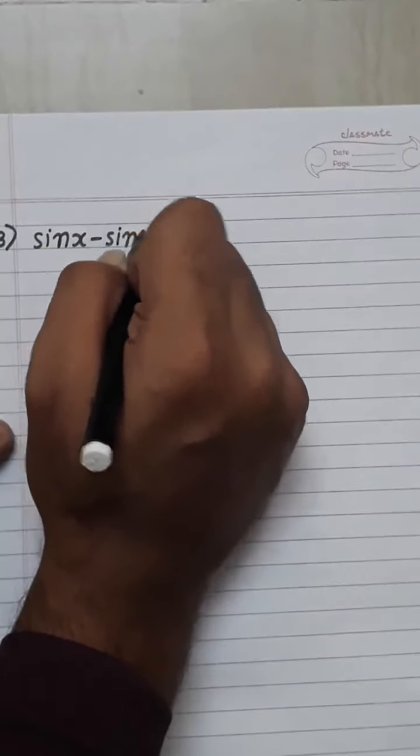So now in this question total 3 term is present. In above all the question only 2 term is present, but in this question 3 term is present.